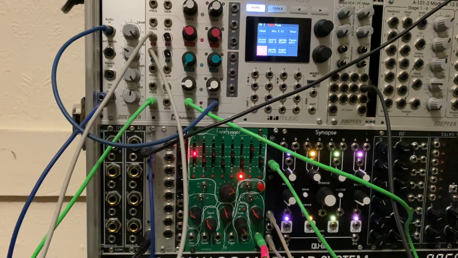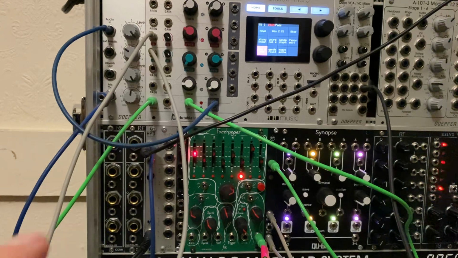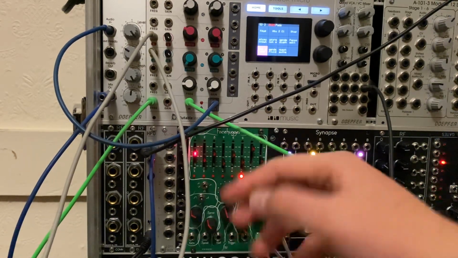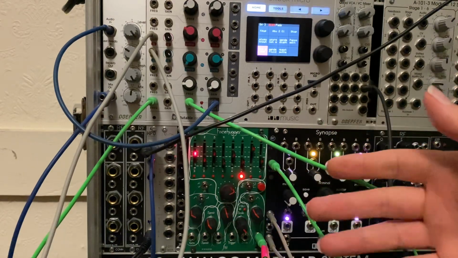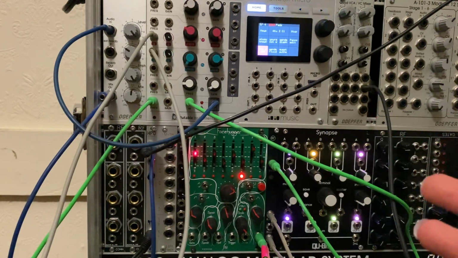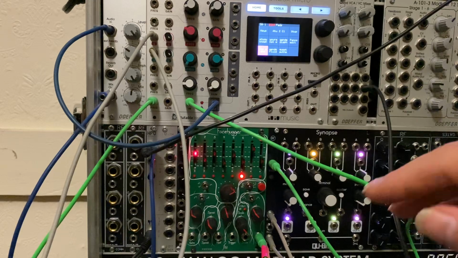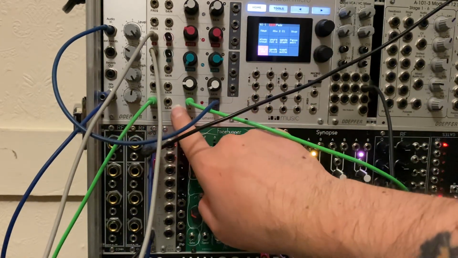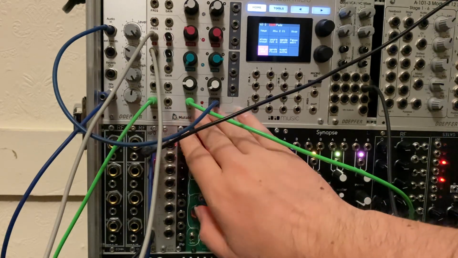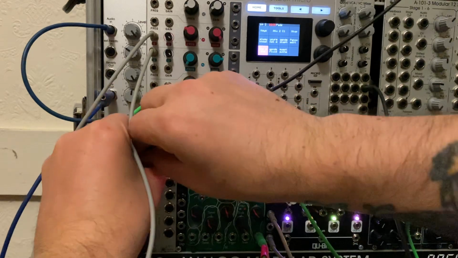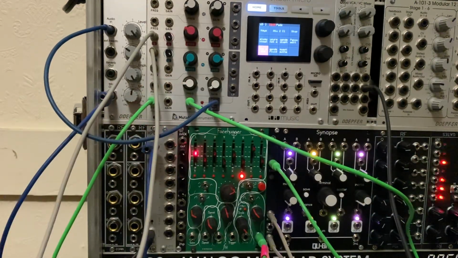So I just wanted to do a short video about the Facehugger, looking at it as a very playable sequencer. In this patch, I've got the Facehugger output going to the frequency of the Mutable Shelves. So, take this out because it's not going to do anything. It's just in the way.